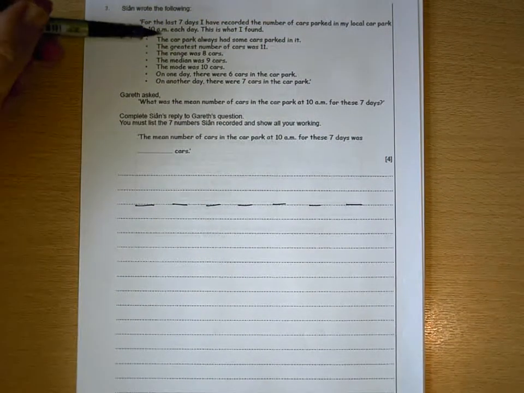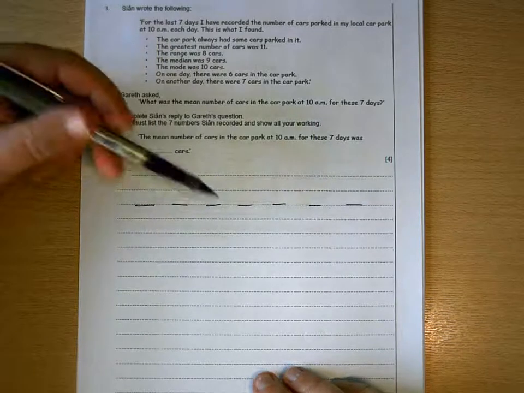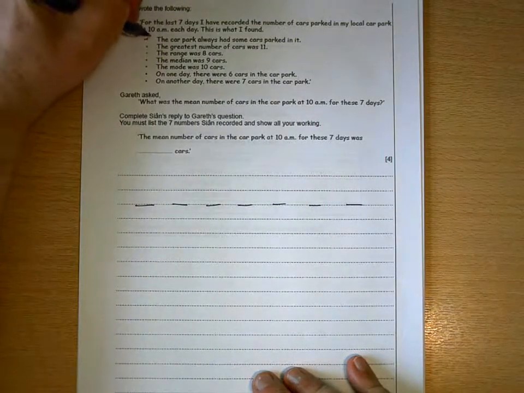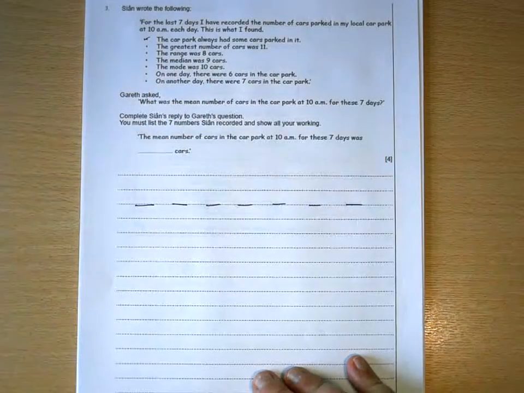So the car park always had some cars parked in it. So there's going to be no zeros. That's what that one means. The greatest number of cars was 11.